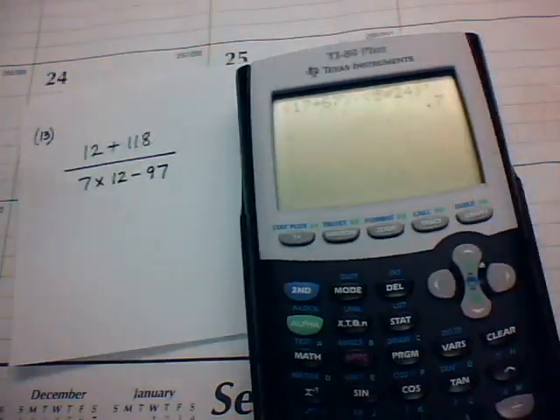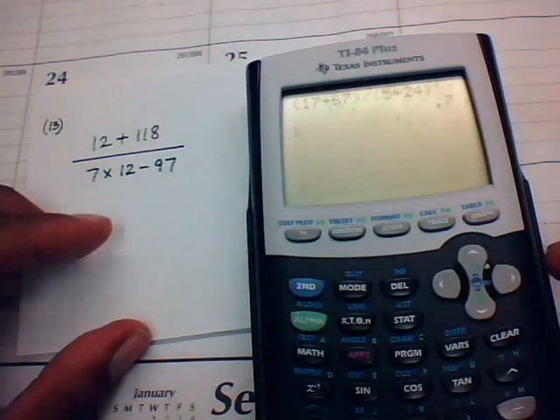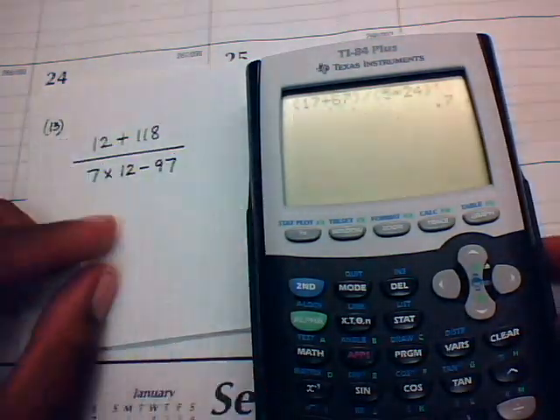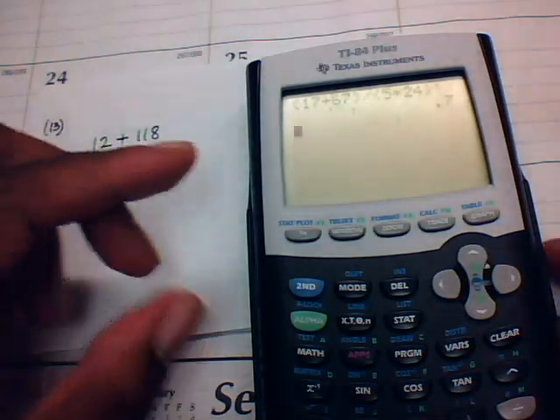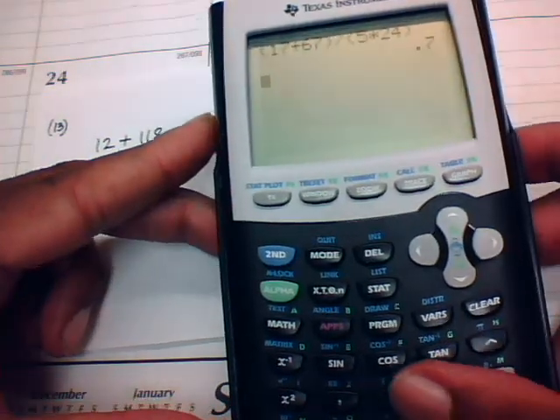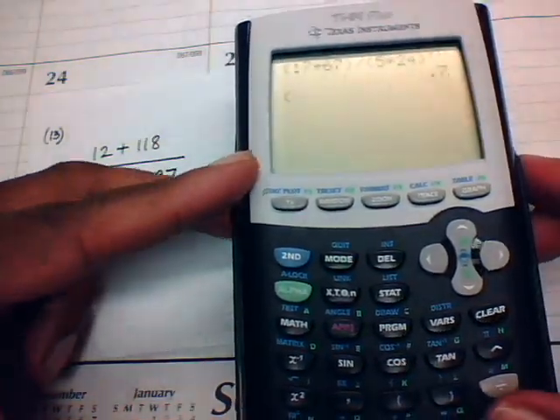Okay, next problem. Done the same way, you got 12 plus 18 in the numerator divided by 7 times 12 minus 97 in the denominator. Again, we need parentheses in the numerator and parentheses in the denominator. So in this case here, we're going to do left parentheses 12 plus 18.